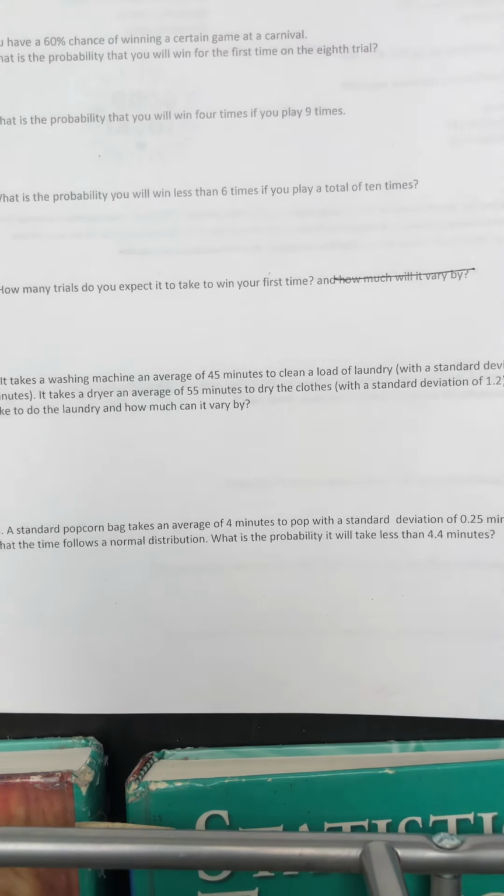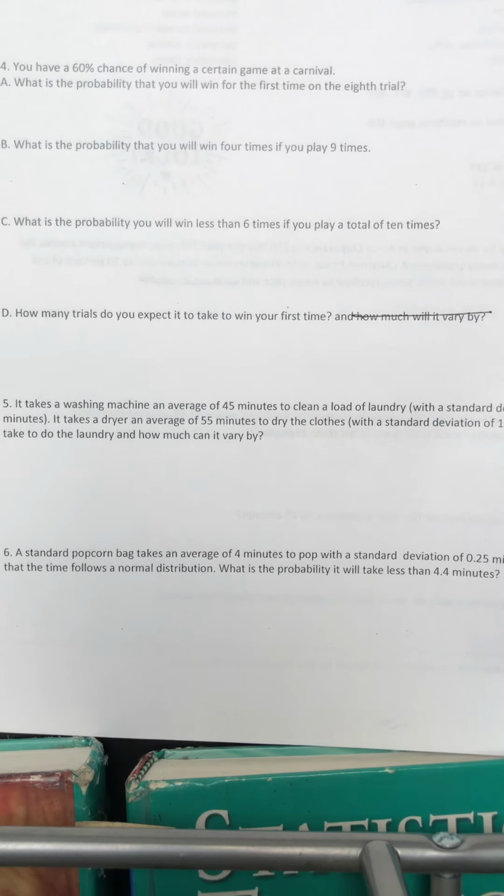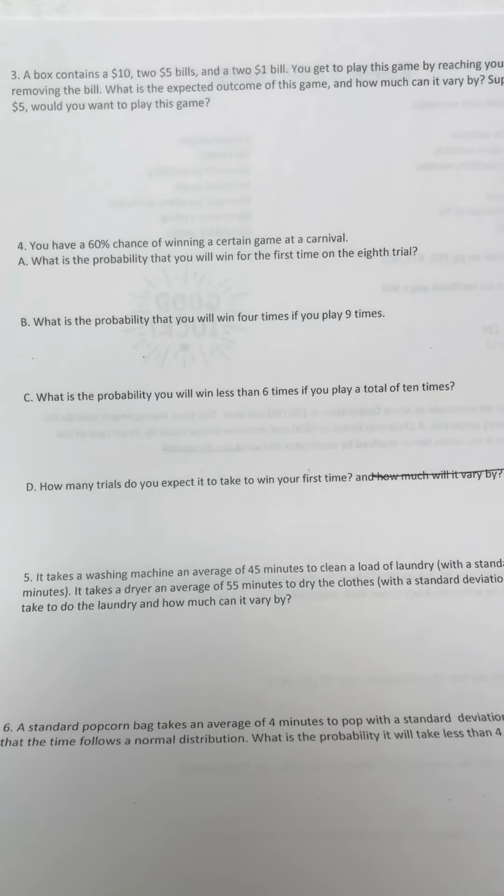On the back, a box contains, I don't know if you can see that. No, you can't. Okay, a box contains a $10 bill, 2 $5 bills, and 2 $1 bills. You get to play this game by reaching your hand in the box and removing a bill. What is the expected outcome of this game, and what can it vary by?